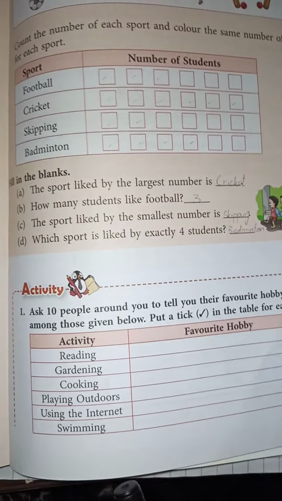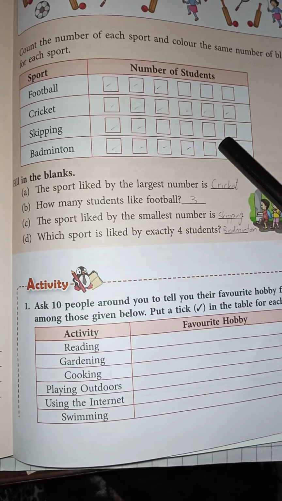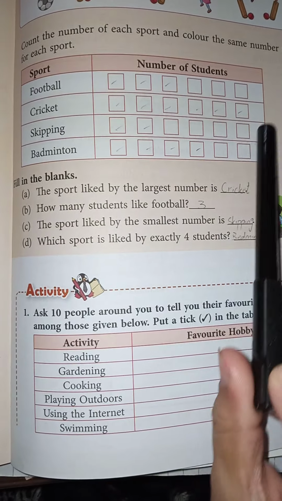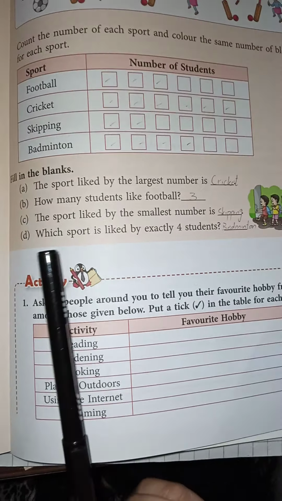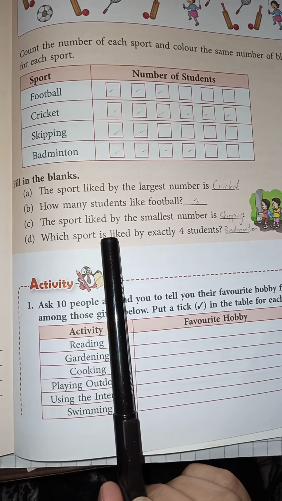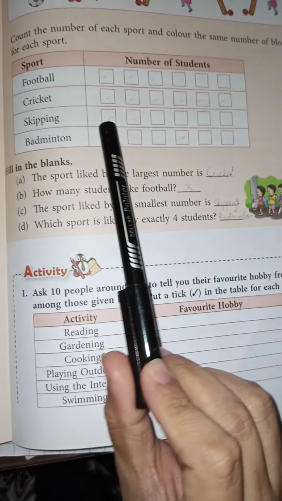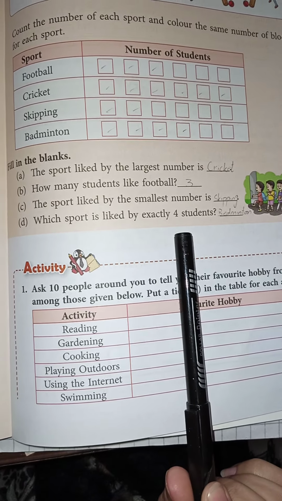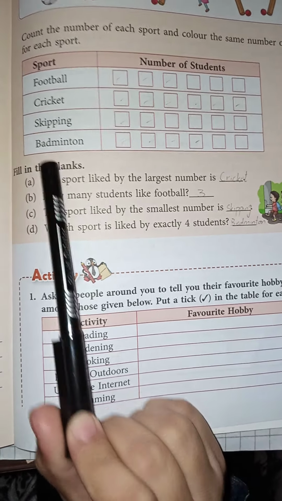Now look, it's quite easy to analyze and organize the data from tables rather than from the pictures. So this is basically called data handling. Here we handle the data, and now we can easily answer the simple questions. Now we don't need counting here, we just see the table and then answer. The sport liked by the smallest number is the one with fewer shaded blocks, so it is skipping. We write here skipping. Which sport is liked by exactly 4 students? Where the 4 blocks are colored, we see that is badminton.